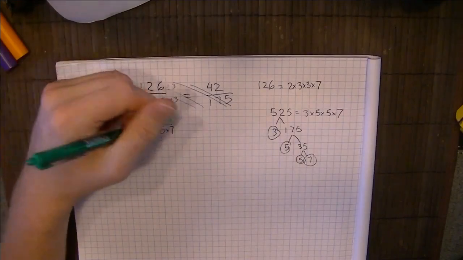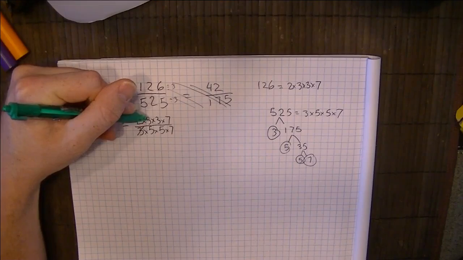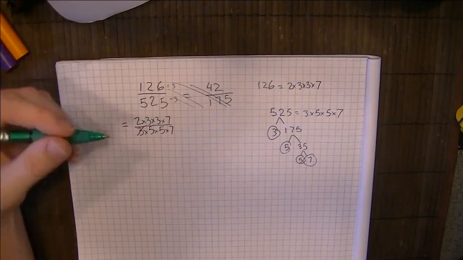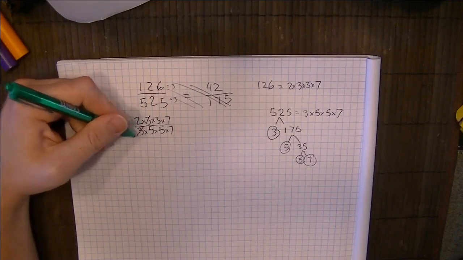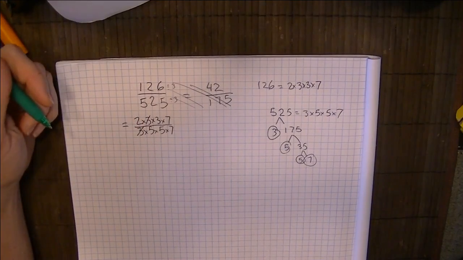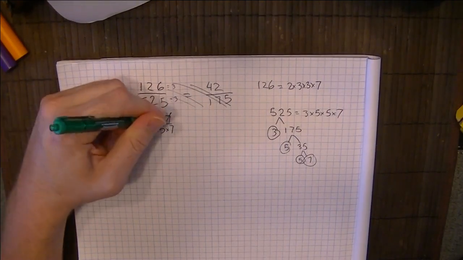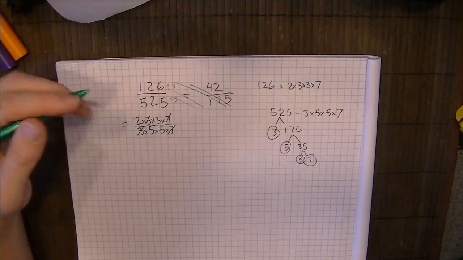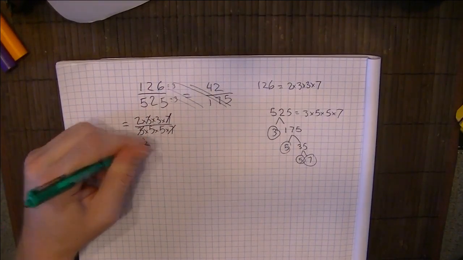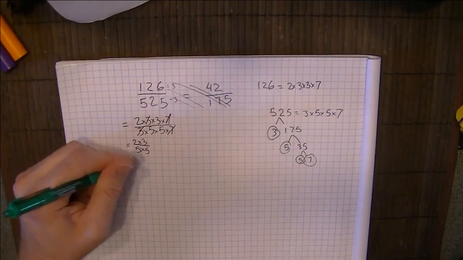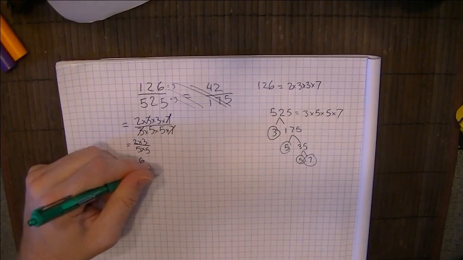So what we can look and see is there is a 3 in my denominator, and there are 2 3's in the numerator, but I can only cancel one of them because I'm canceling only one from the denominator. So I can cancel out a 3, right, which is the same as dividing by 3, right? That's what we're doing here. And then I can also cancel out a 7. So we've canceled out a 3, we've canceled out a 7, and what that leaves me with is 2 times 3 over 5 times 5. 2 times 3 is 6, and 5 times 5 is 25.